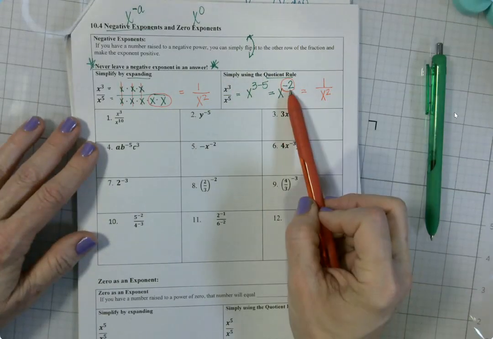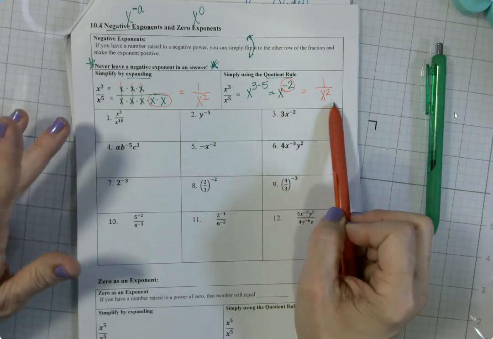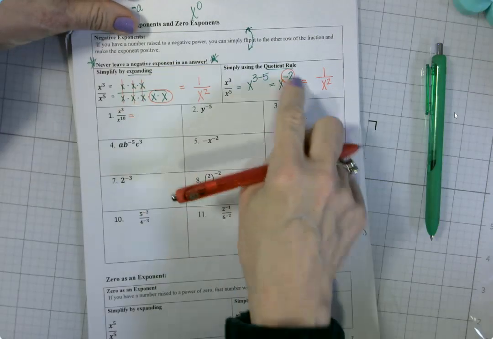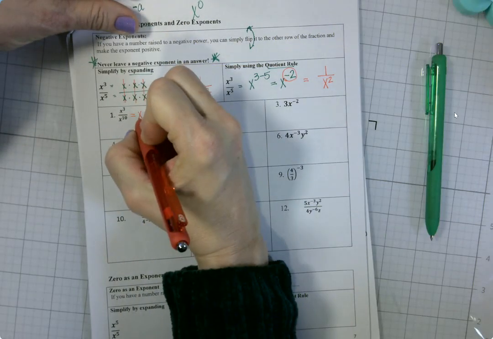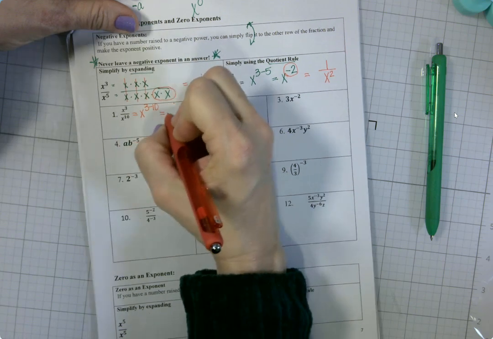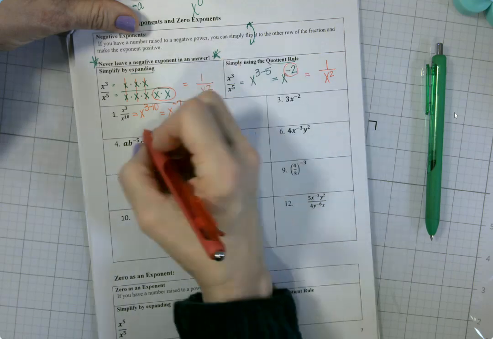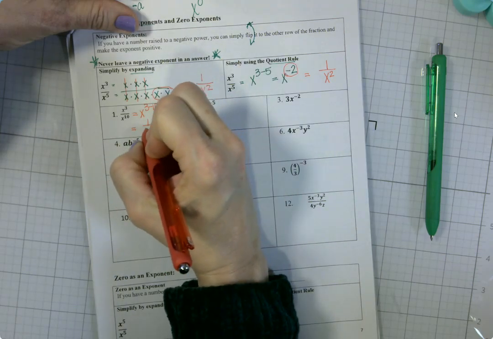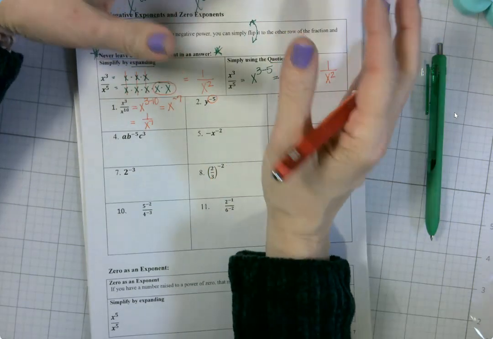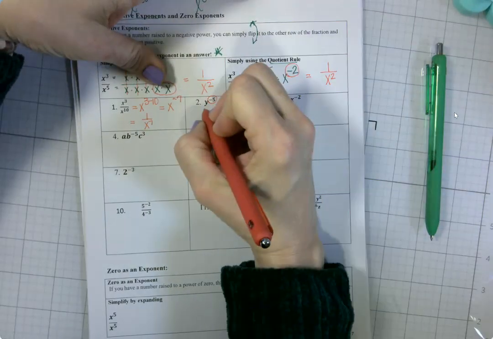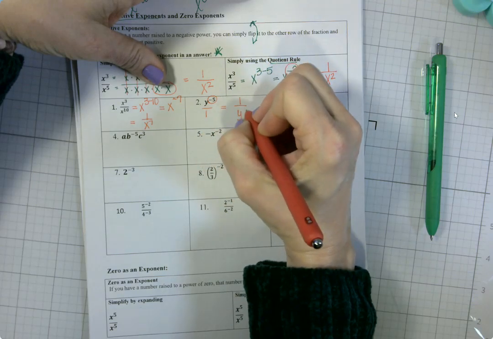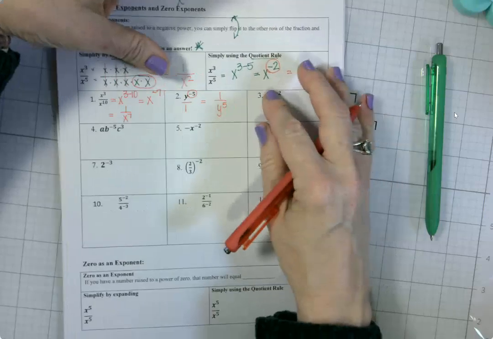Think like someone's living on the second floor. They're not happy. They moved to the first floor and now they're happy. They're positive, right? So let's continue to use this method here. We have x and then 3 take away 10. So this is going to be an x to the negative 7 power. You cannot leave it like that. So it would be 1 over x to the 7th. This one, there's nothing to do other than the fact that that is a negative exponent. That is over a 1. So we're basically just going to flip it completely over, and we'll make that 5 a positive.